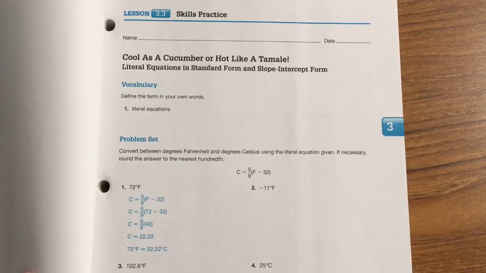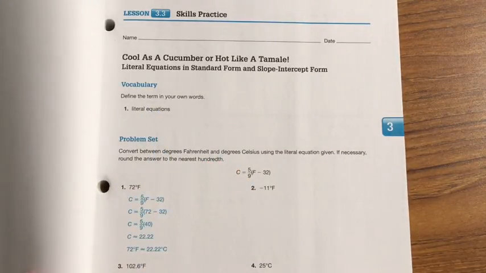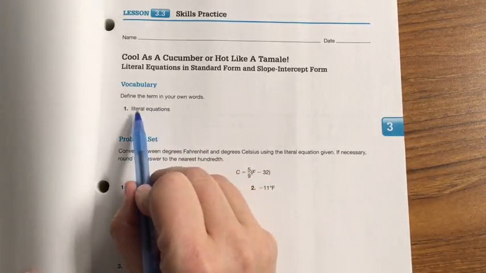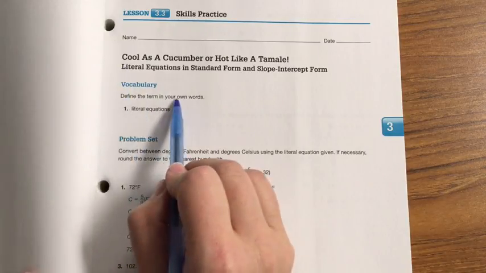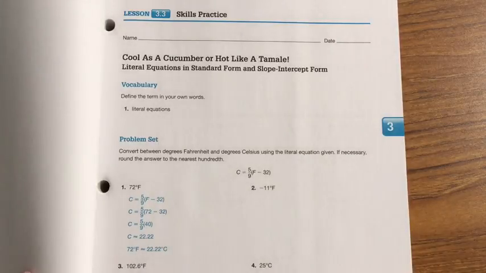Okay, this is the lesson and notes for 3.3. We're going to do the notes actually right in the book, so you don't need your notebook out. But the first thing that we need to do now is to define what literal equations are in your own words. So we're actually just going to do this together.